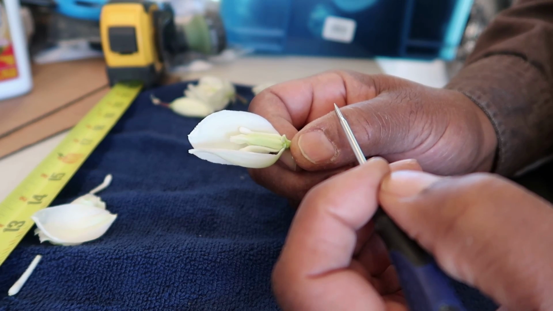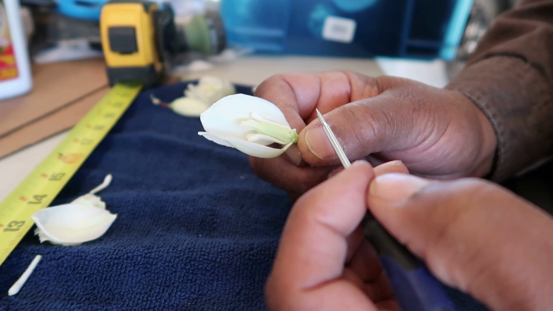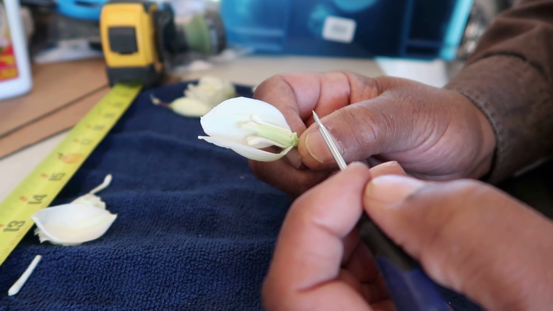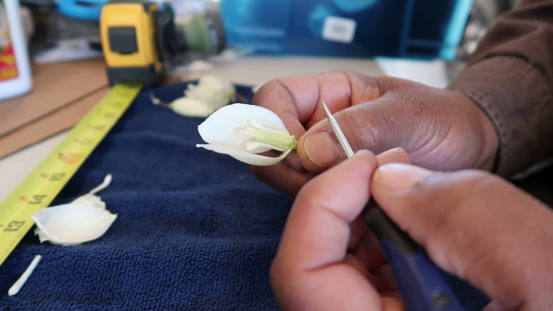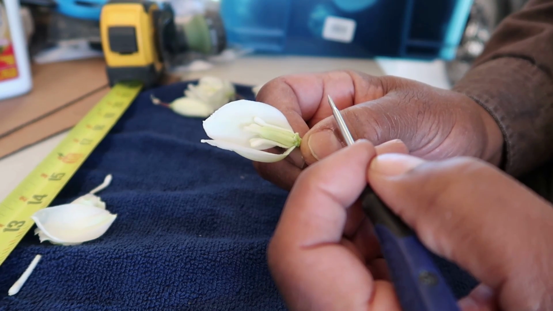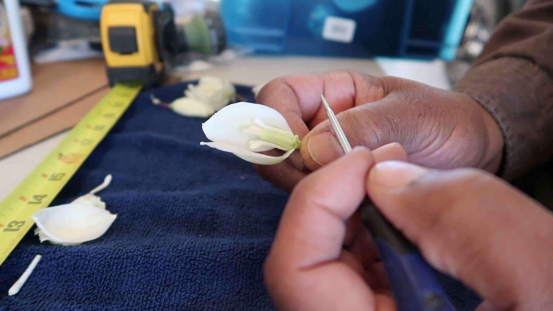So that's the interesting life cycle and co-evolution process of the Joshua tree moth and the Joshua tree flower.